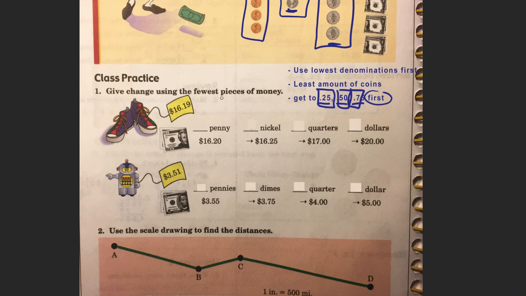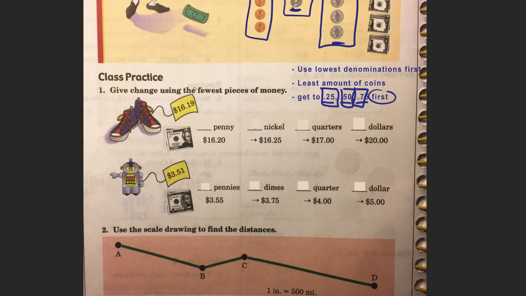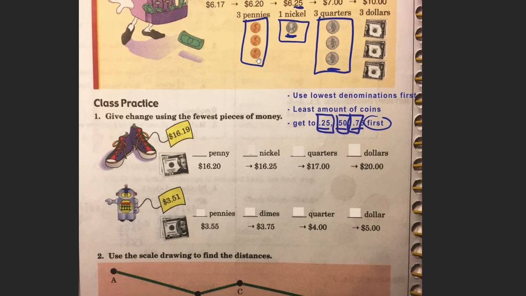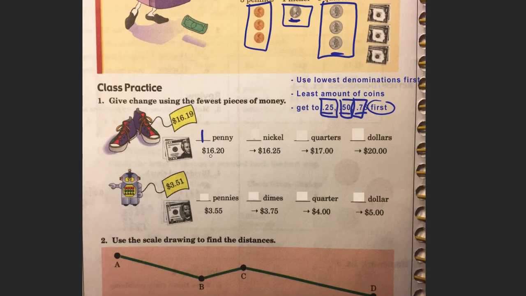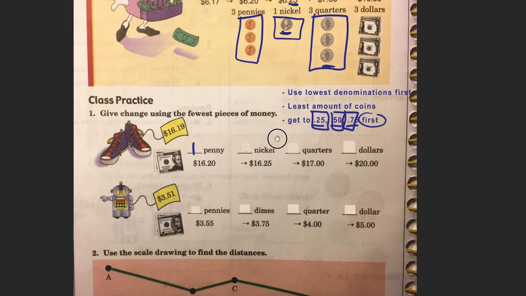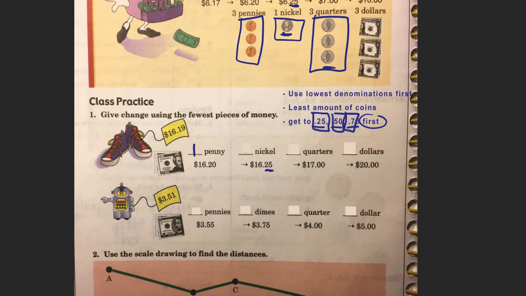It says give change using the fewest pieces of money. So the price of these pairs of shoes is $16.19, and the customer gave the cashier 20 bucks. So how much change should the customer get back? Because she's paying more than the cost of the item. So you always want to start with the lowest denomination, pennies. How many pennies would she need to give to get to the nearest tens place? Right, 1 penny. If she gives the customer 1 penny, she gets to $16.20. And then how many nickels does she need to give the customer to get to the nearest 25-cent increment? Just one, right? Because 1 nickel is 5 cents.